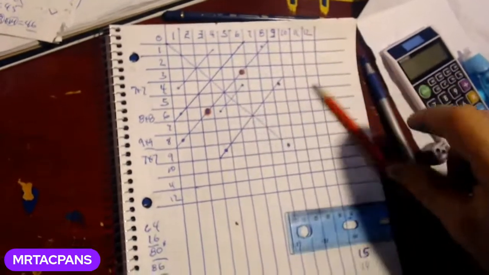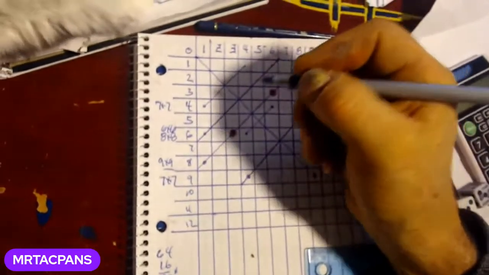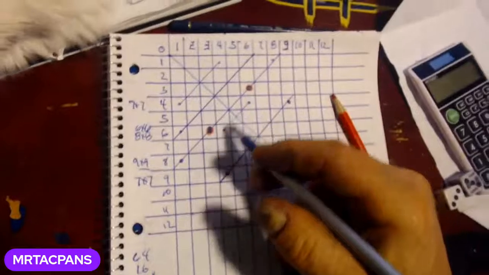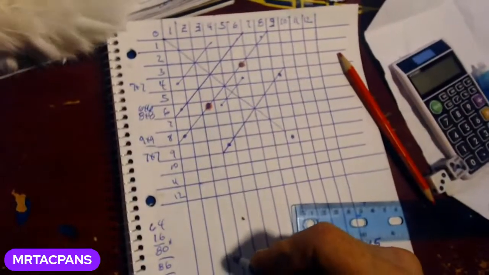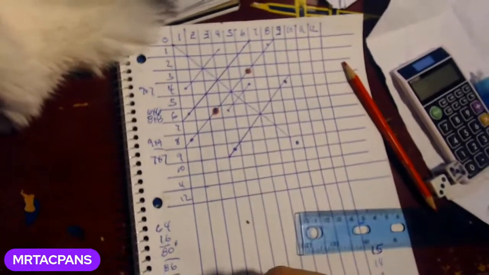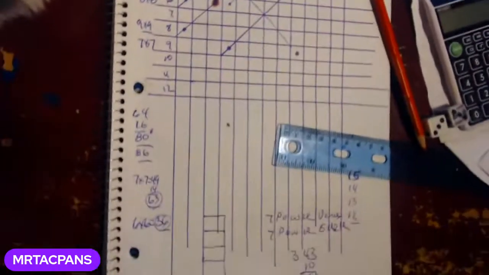This is both 6 times 6 as the addition for 7 times 7. So we have this and this coming up with the same numbers.